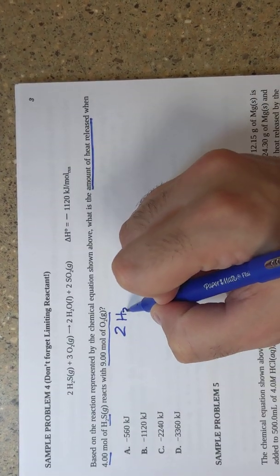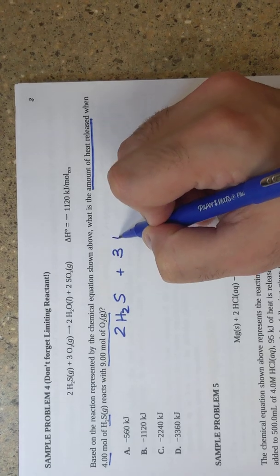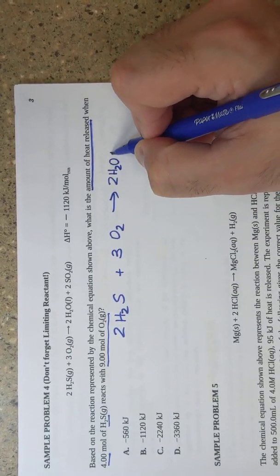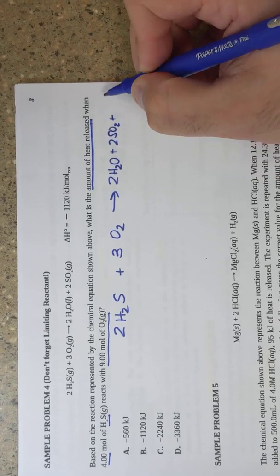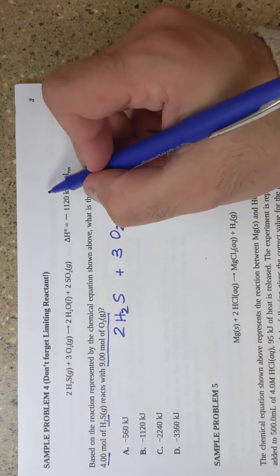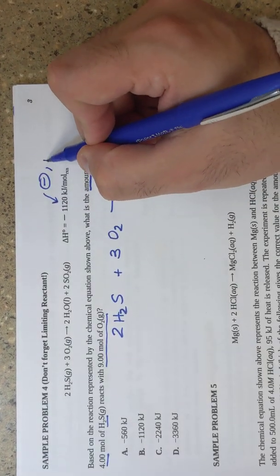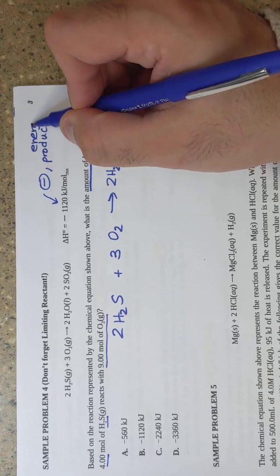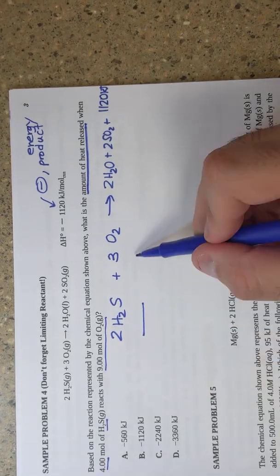Let's remember how to do limiting reactant problems, or our setup. And this time, I'm going to make energy a product, plus 2SO2 plus 1120 kilojoules. Energy is a product. If I have negative energy, that means energy is a product. So I'm going to write it as a dash.